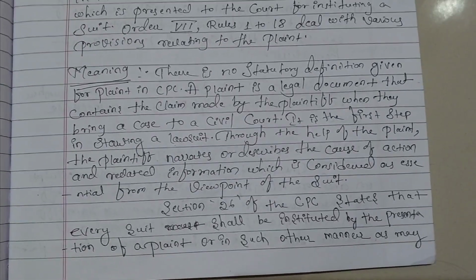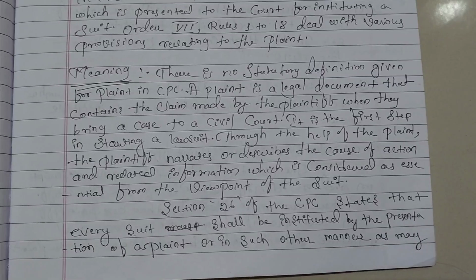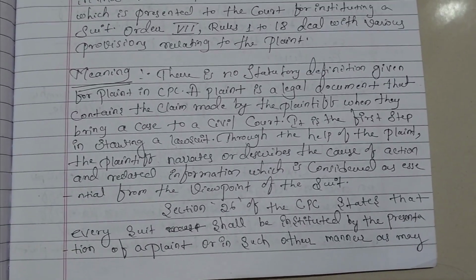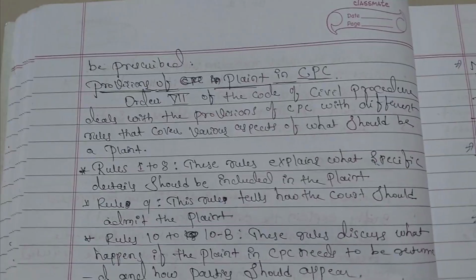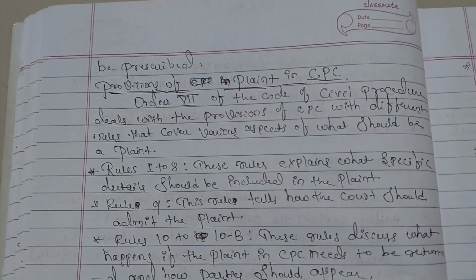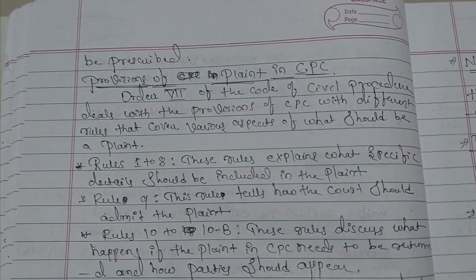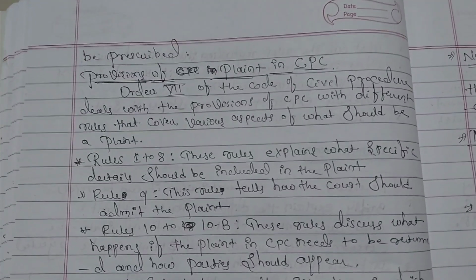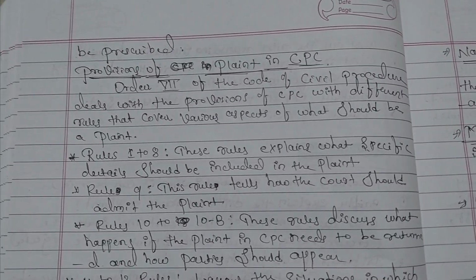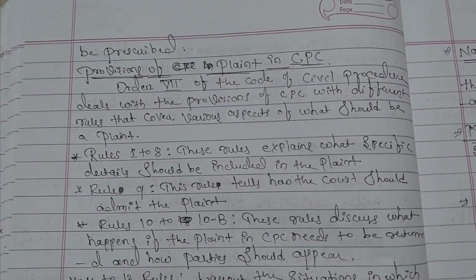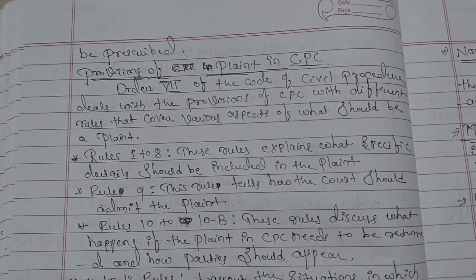Section 26 of CPC states that every suit shall be instituted by the presentation of a plaint or in such other manner as may be prescribed. Provision of plaint in CPC. Order 7 of the Civil Procedure Code deals with different rules that cover various aspects of what should be a plaint.